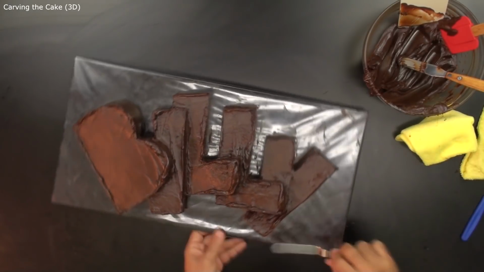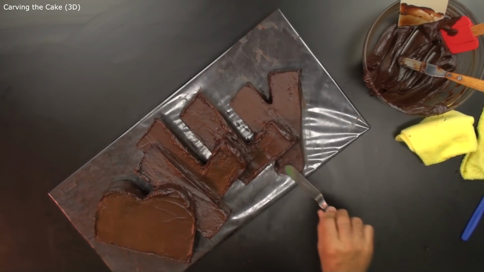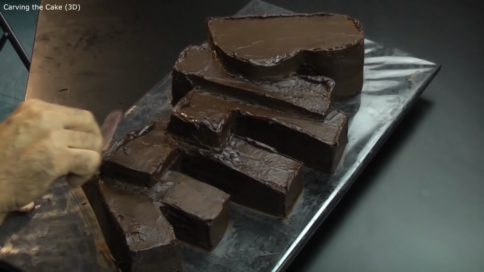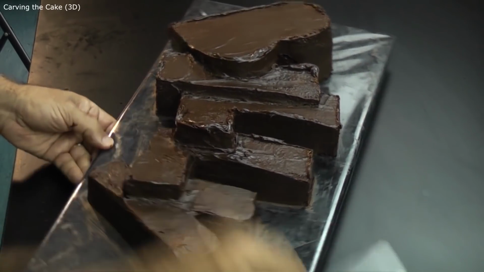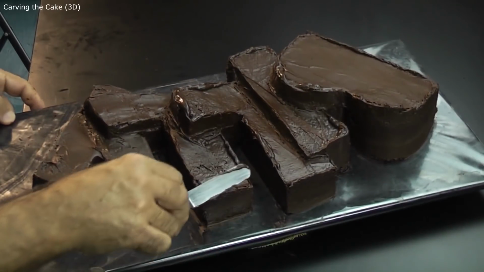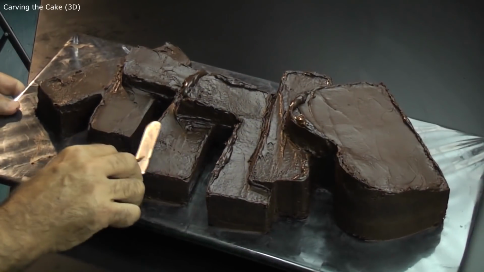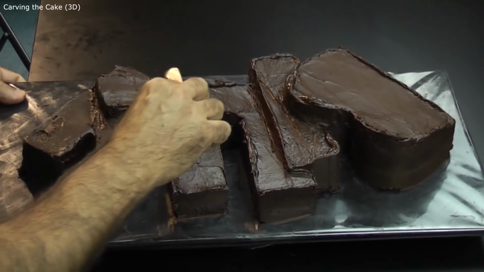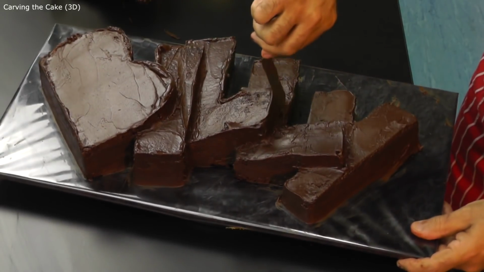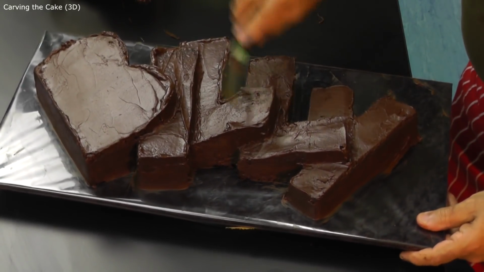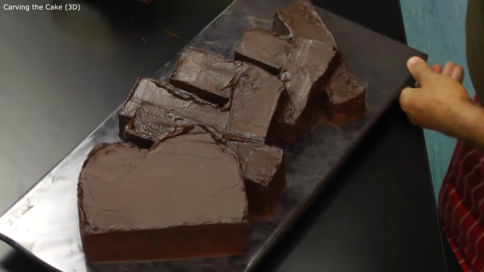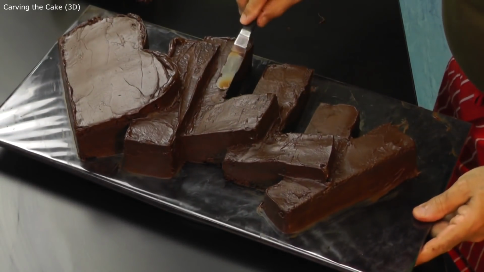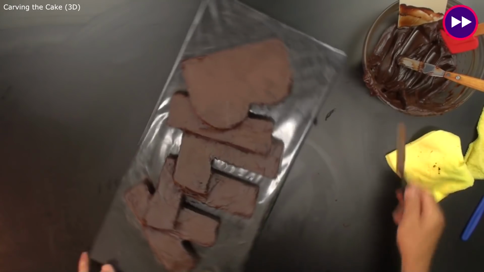Slowly, step by step, area by area. I'm pretty happy with this one now.